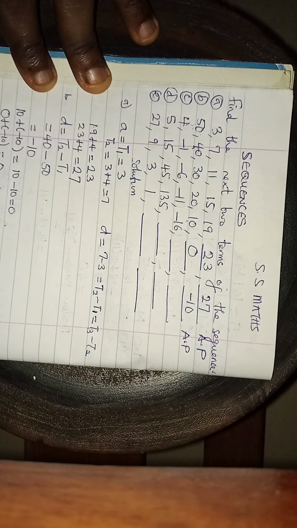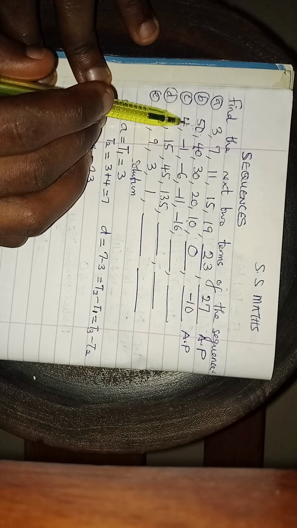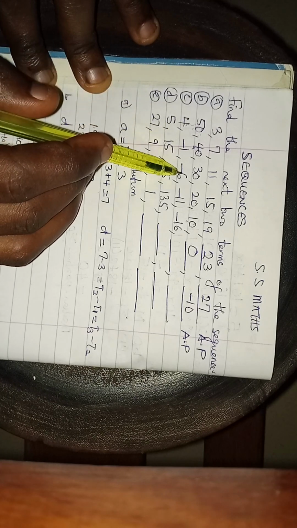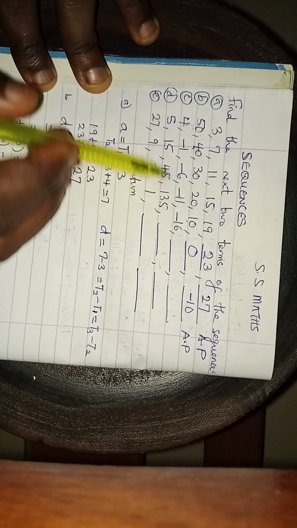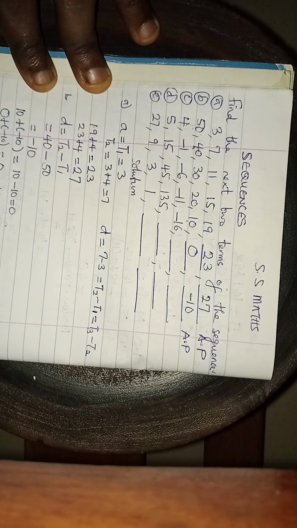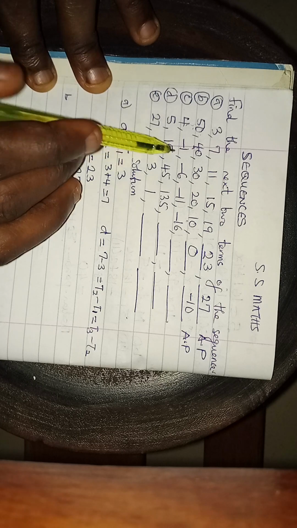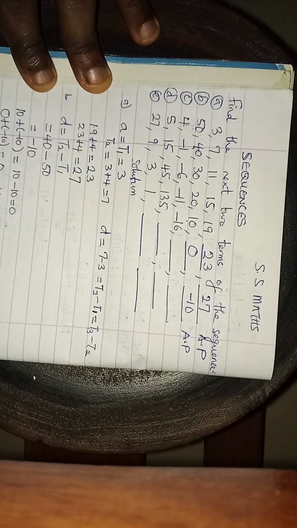Now the question C, let's look at that. So we have 4, minus 1, minus 6, no, minus 11, minus 16. Now you just look at it, you say, let me test if this is an arithmetic progression. Let's see if there is a common difference. We have minus 1 minus 4. That is the second term minus the first term. So I realize that this one gives minus 5. So let me test it. Let me test these two again. So the difference, let's see, minus 6 minus 1.